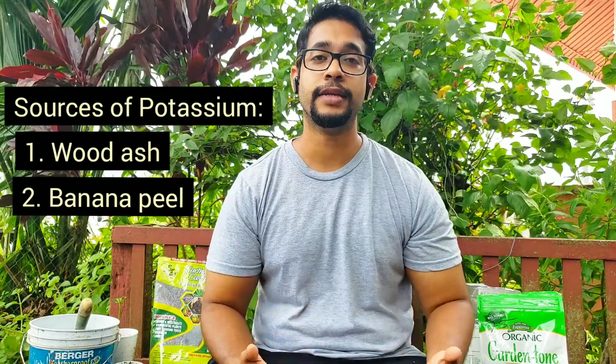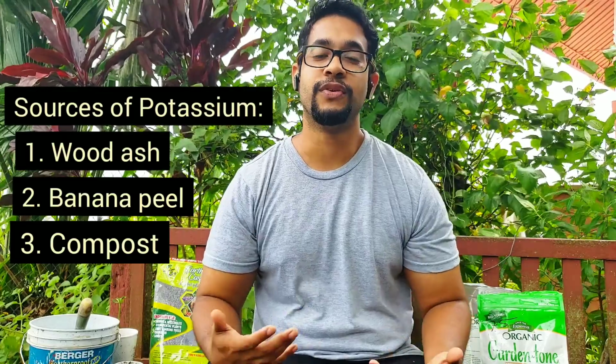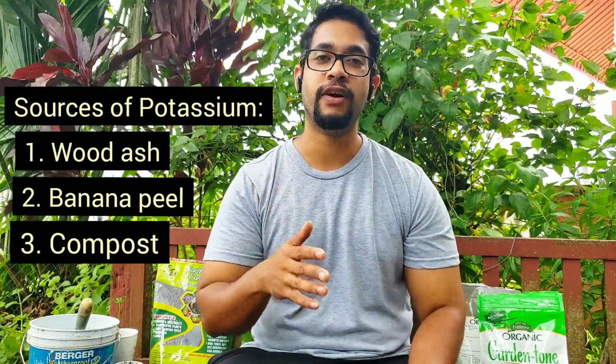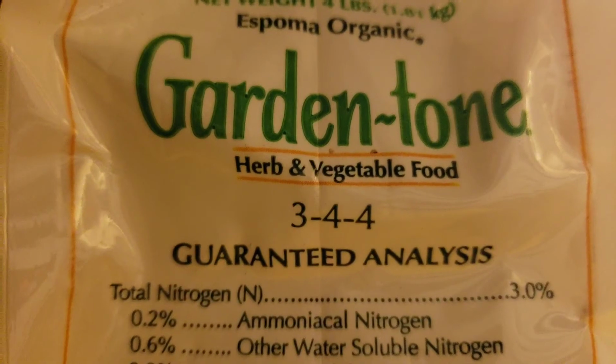And lastly, again, compost, leaf compost. You're going to get a lot of potassium from leaf compost. It's really going to be good for your plant. Compost in general is really high in nitrogen, phosphorus, and potassium.